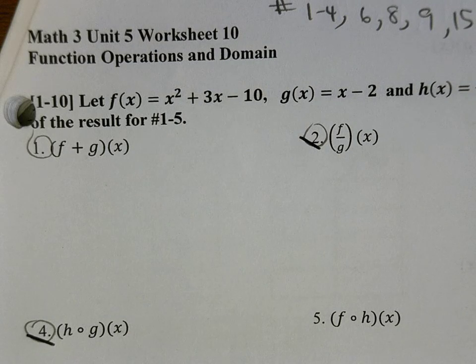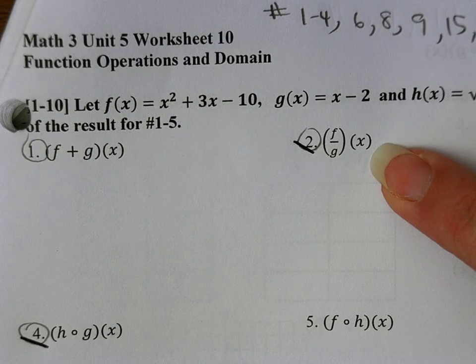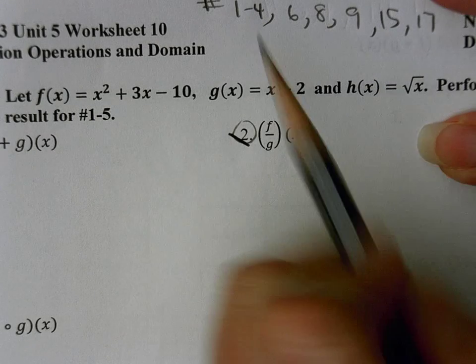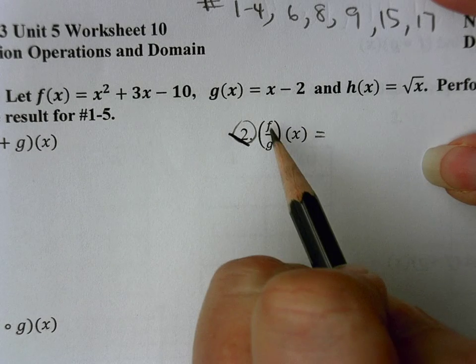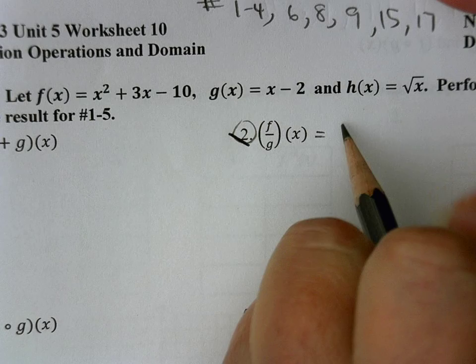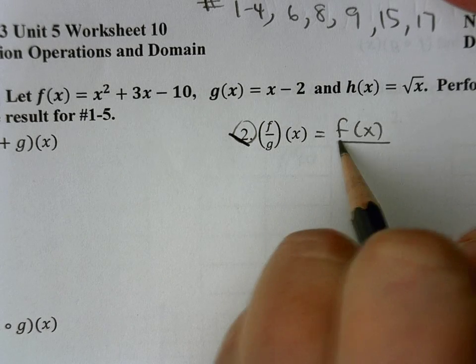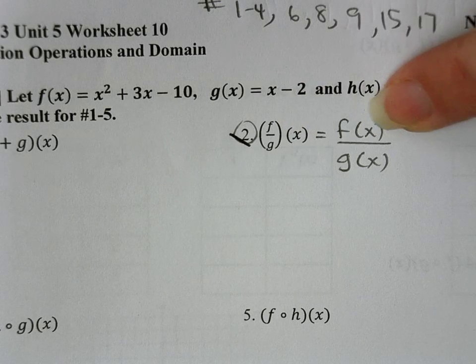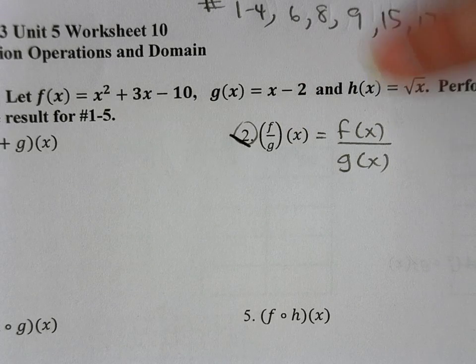Okay, this is the homework help video for Math 3 Unit 5 Worksheet 10, and I'm going to start with question number 2. For question number 2, they want me to find f of g of x. This is the same thing as f over g of x, which is the same thing as f of x divided by g of x. So I just rewrote it, and now I'm going to do my substitution.